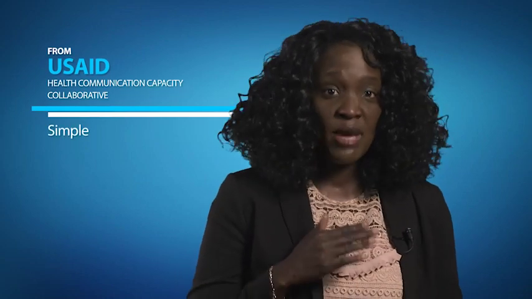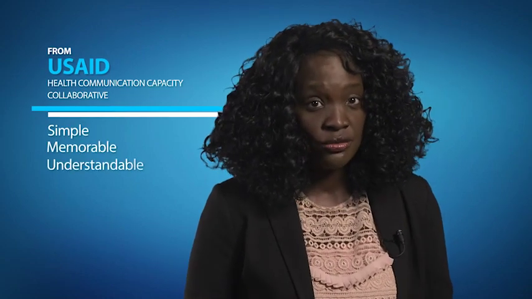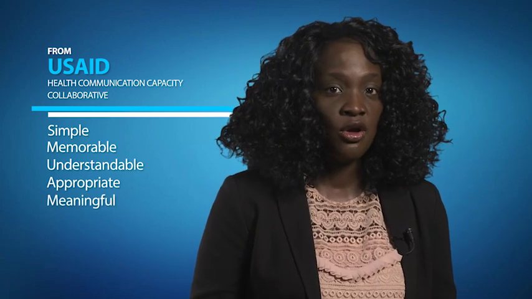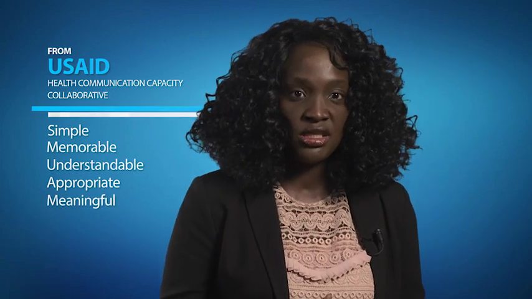Successful, well-designed messages are simple, memorable, easily understood, culturally appropriate, and meaningful to the audience. When we are talking about messages, we're not talking about a poster or brochure. We're talking about the key content, the key take-home messages based on the needs identified in the previous steps. Your message should be written with the 7 C's in mind.